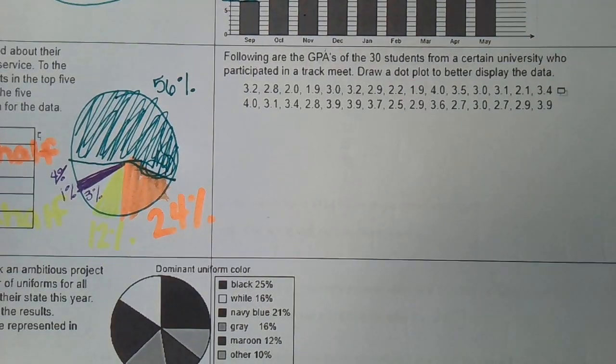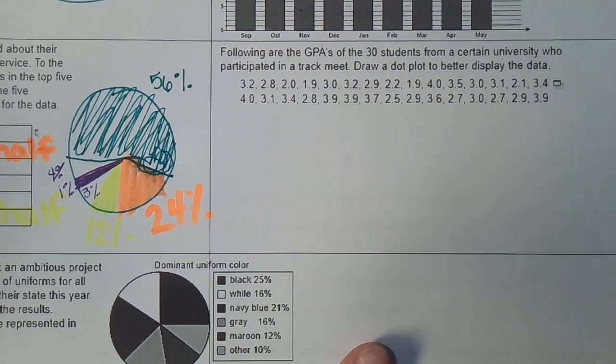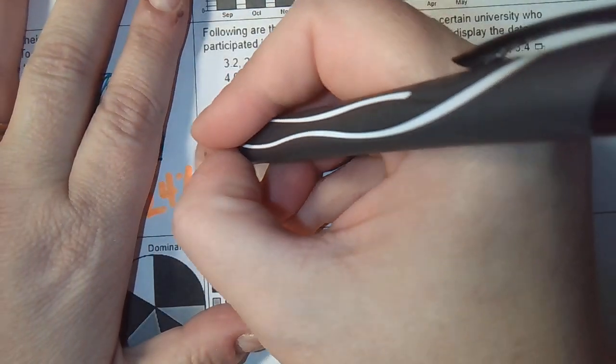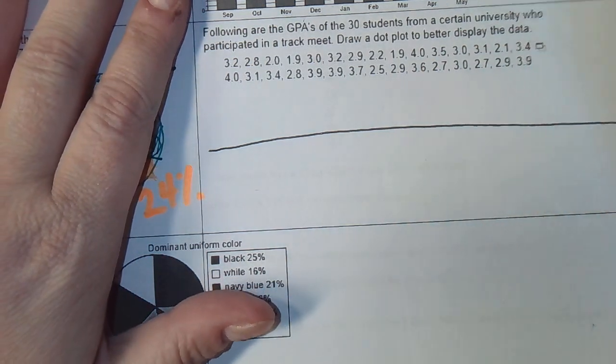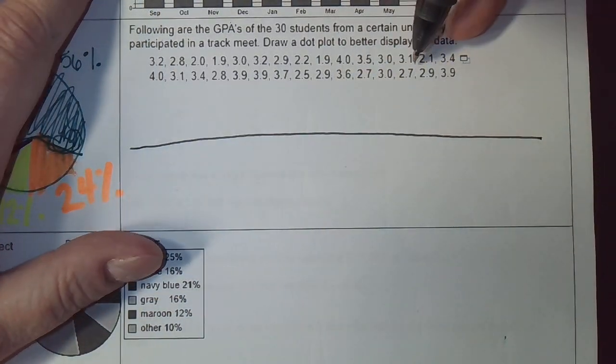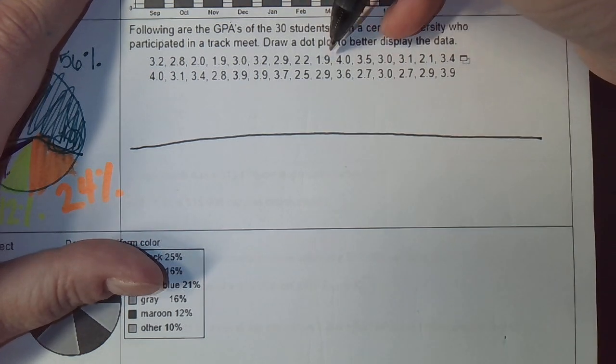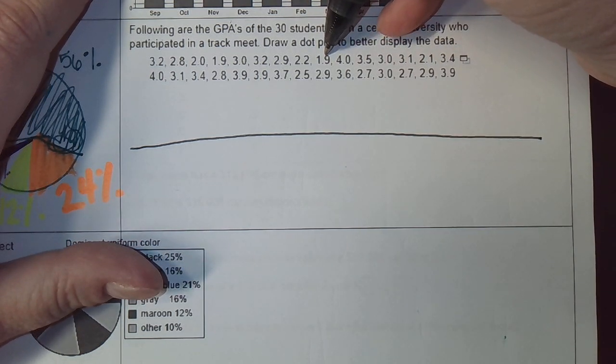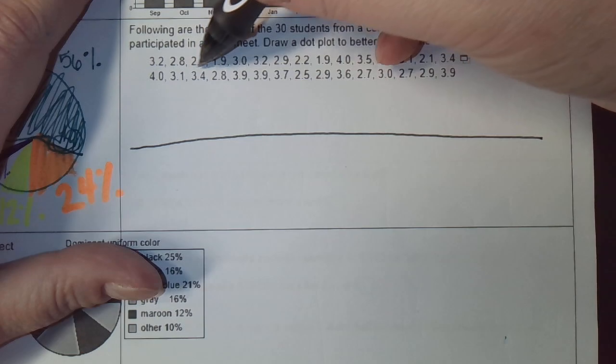It says, the following are the GPAs of 30 students from a certain university who participated in a track meet. Draw a dot plot. Okay, we know how to do dot plots. Plots are lines that go left to right. And first we look for our lowest number. Looks like it's a 1 maybe? 1 point something? Yeah, it looks like 1.9.